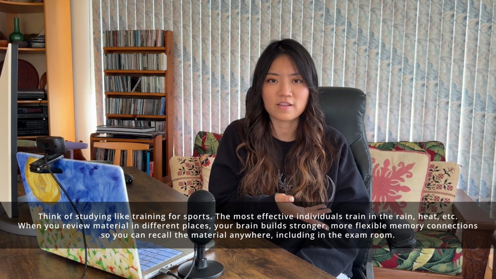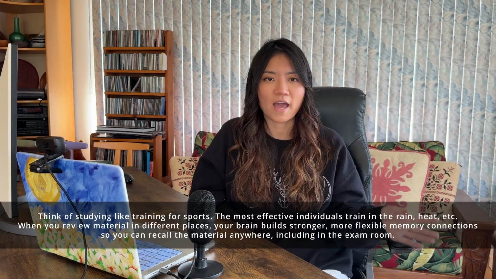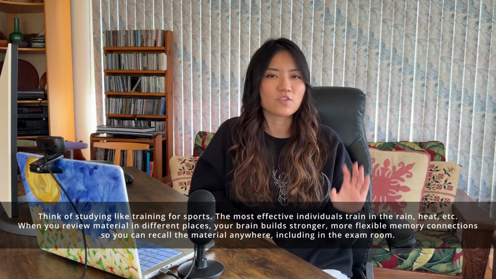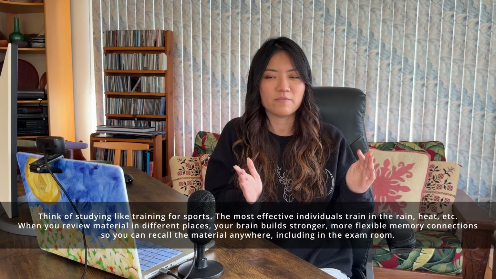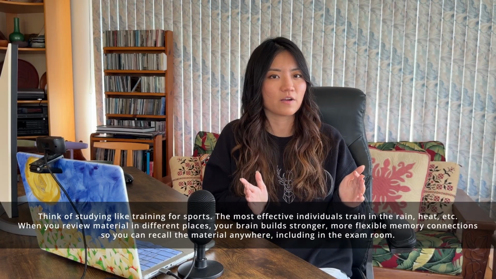You're probably sitting at the same table or your couch and just reading it over and over. And that's the only way you're studying. It actually isn't as effective as seeing the same information, but in 3 different environments. It just sticks better.